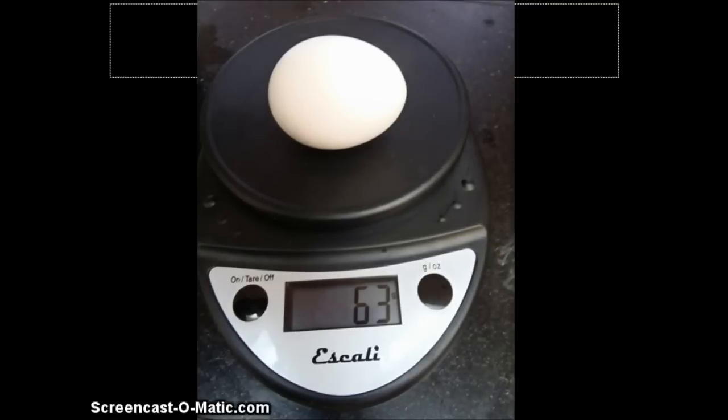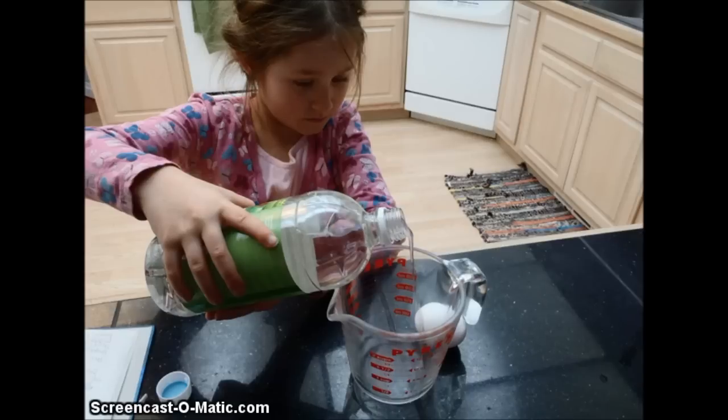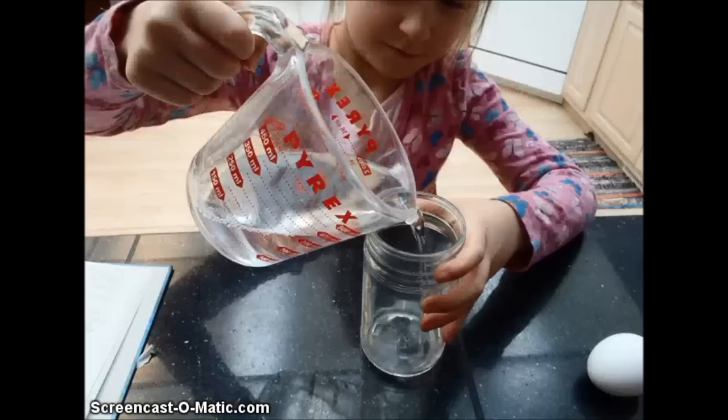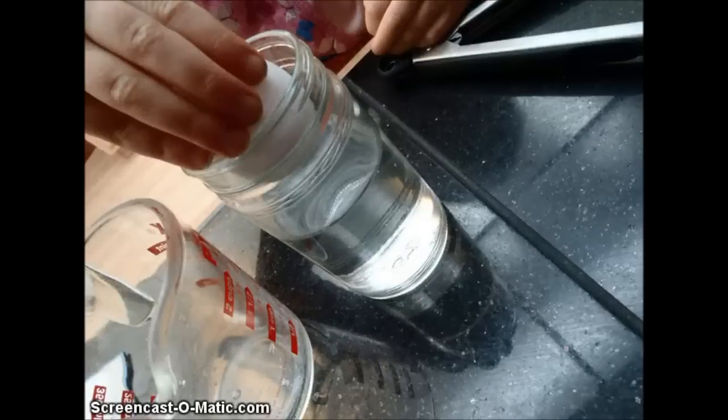Weigh your raw egg in grams. Measure 250 milliliters of vinegar. Pour into a clear cup. Gently immerse your egg.